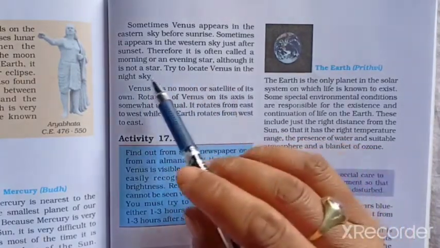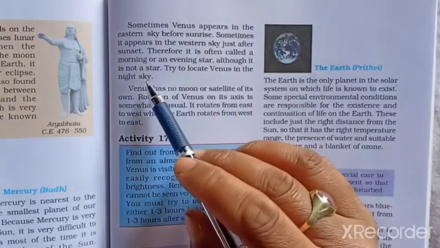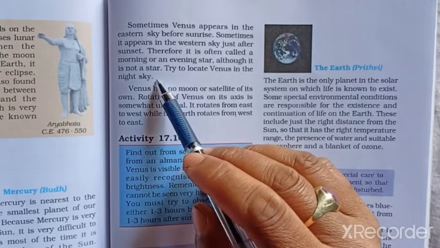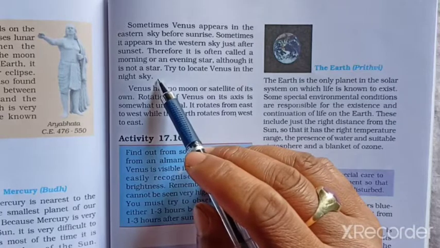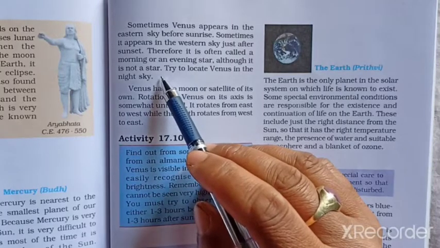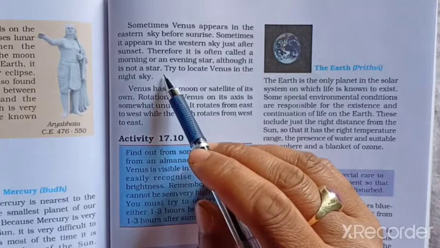Although it is not a star, try to locate Venus in the night sky. So, Venus is the nearest planetary neighbor to the Earth, and sometimes it appears in the eastern sky before sunrise, and sometimes it appears in the western sky just after sunset.